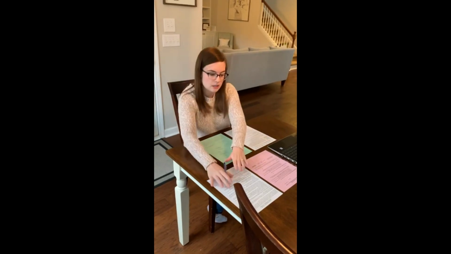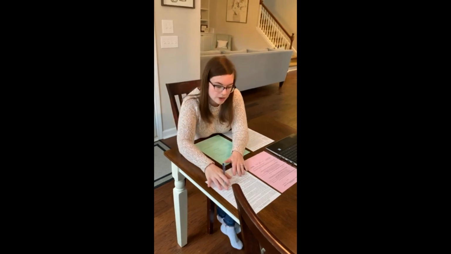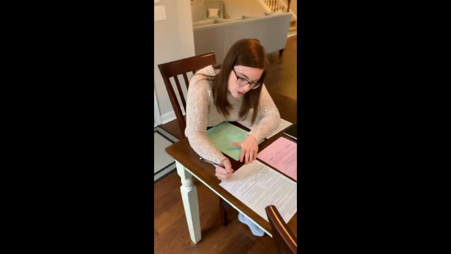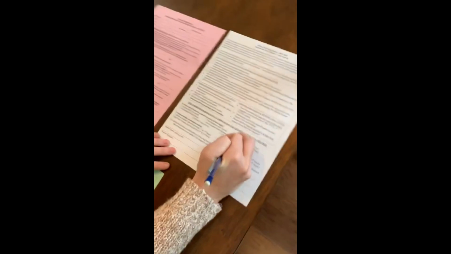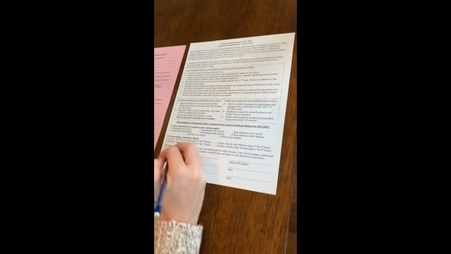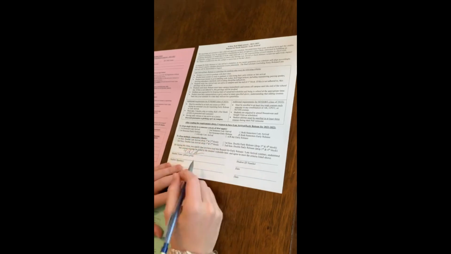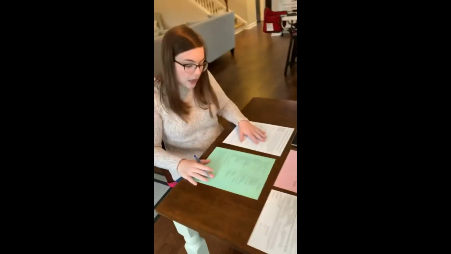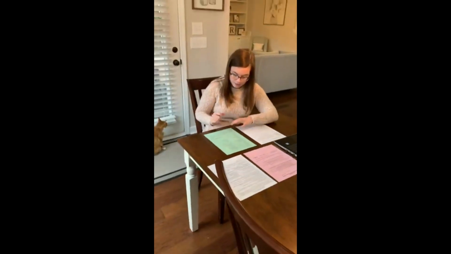So I have this early release late arrival contract in front of me. I'm going to make sure I read it over with my parent, make sure I sign it, and select the right thing. In this case, I would be doing both semesters early release because I want 4th period off both semesters. I'm going to sign the bottom of it, make sure my parent signs it, and then I'm going to return it.